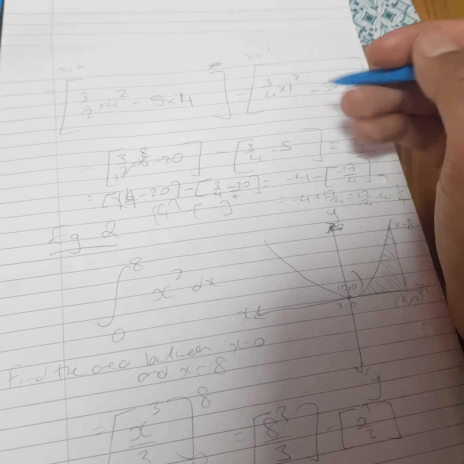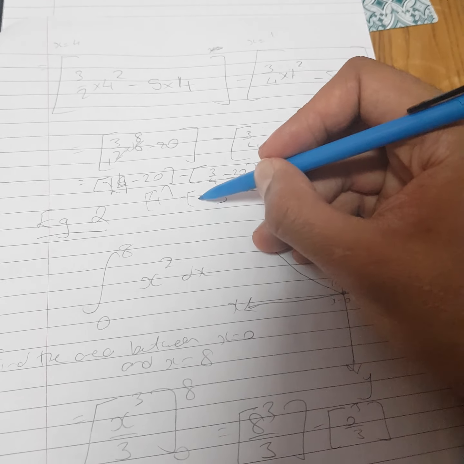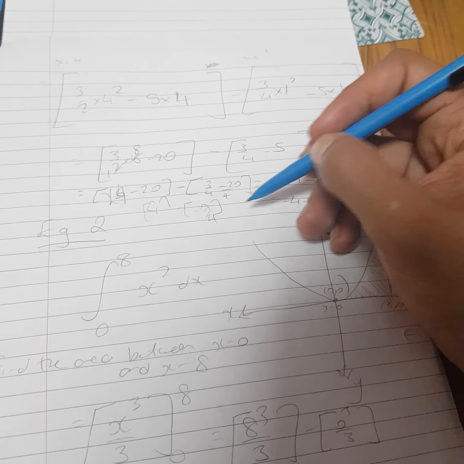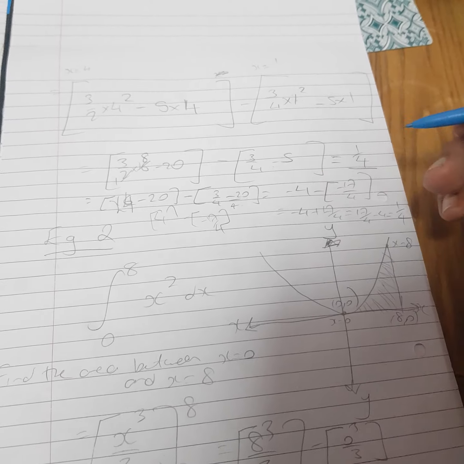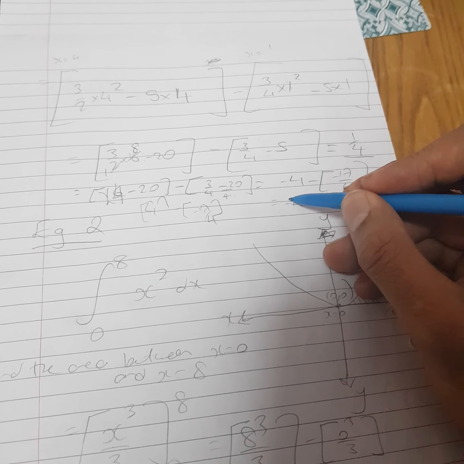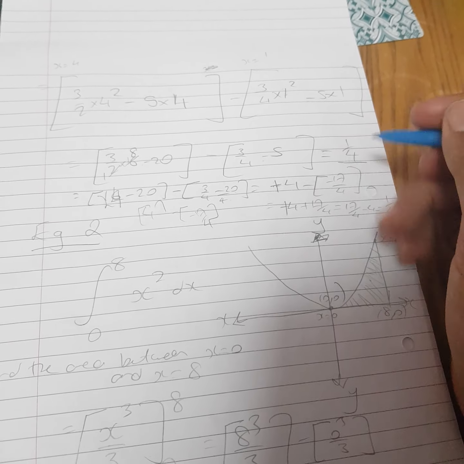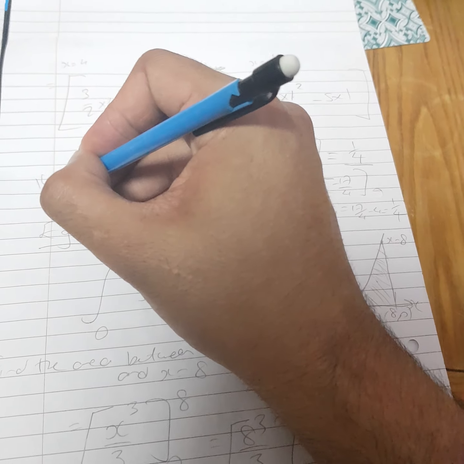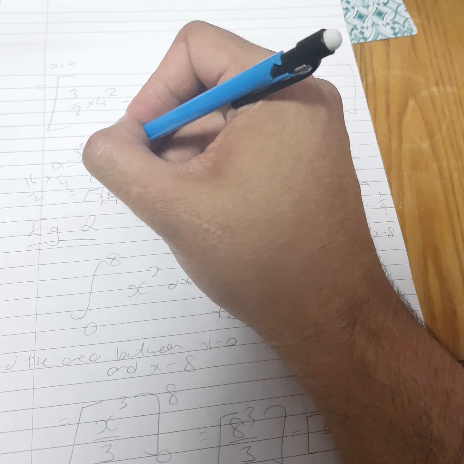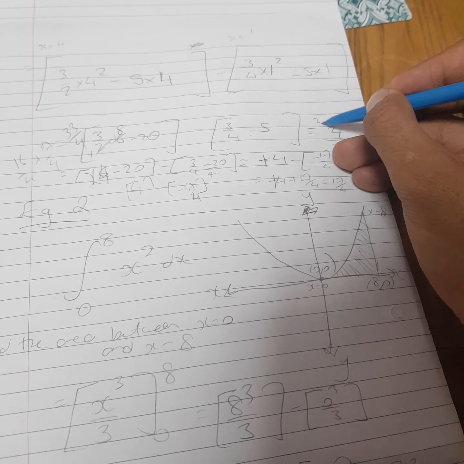3/4 minus 5. So 3/4 minus 5 I've worked out here to be minus 17 over 4. Okay, so it will be 4 plus 17 over 4. Actually it should be a positive there. So it will be 16 over 4 plus 17 over 4, which will be 33 over 4, which is obviously going to be my answer here. So 33 over 4 should be my answer.